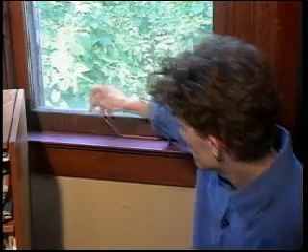I could leave it that way forever, but if I want to open this window again in the spring, I can just peel it right back off and even use it again later. Now, a roll of rope caulk only costs about $2 at the hardware store, but it'll save you a lot more than that. It's easy and effective.